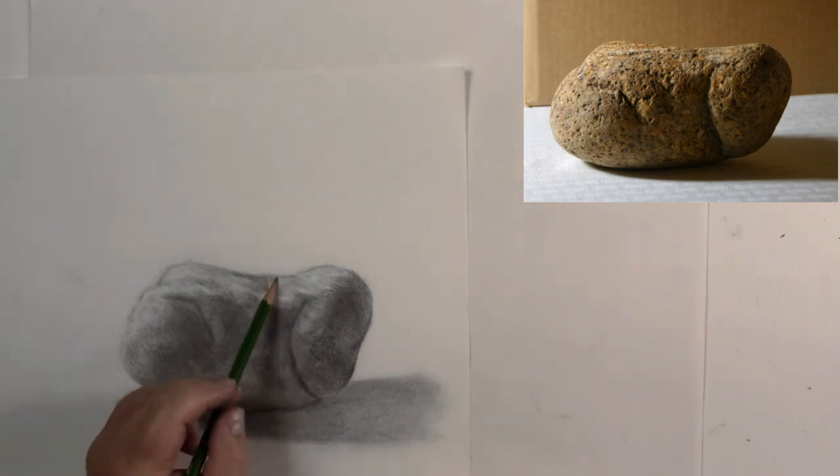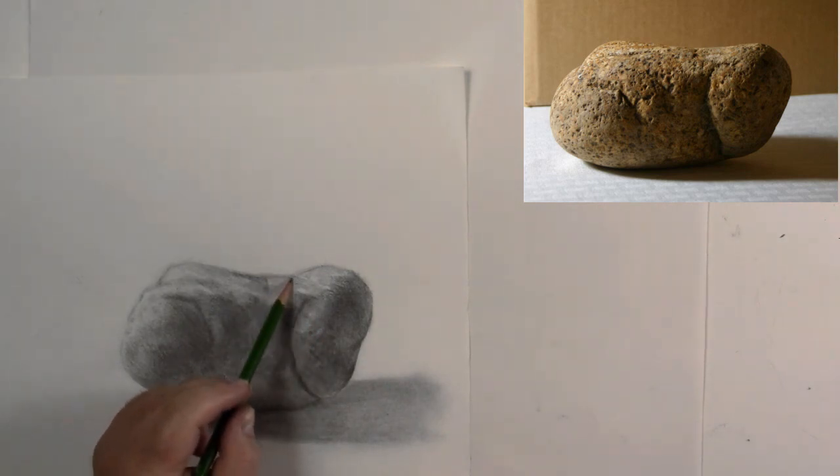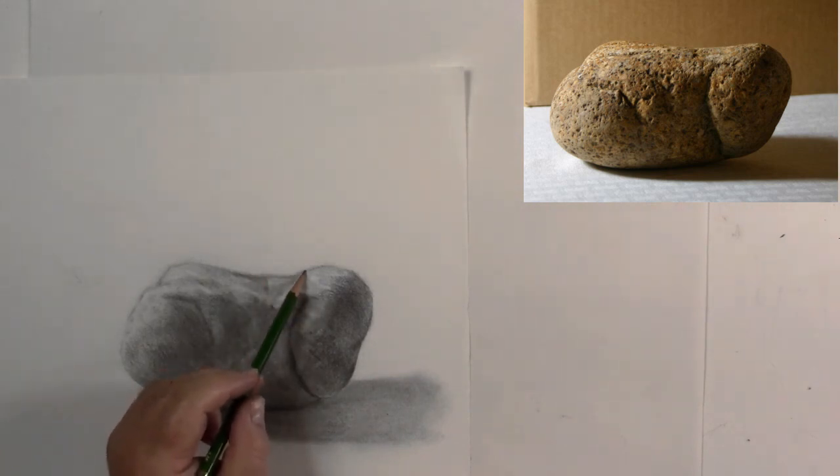So again, we have to be careful. If it's lighter here than it is up here, they switch. This comes forward and that goes back. So that's what I did. I was darkening this so this stays forward. As I look over here, again, this needs to darken just a little bit. So this is lighter than that back there.